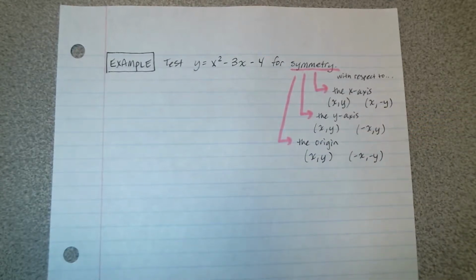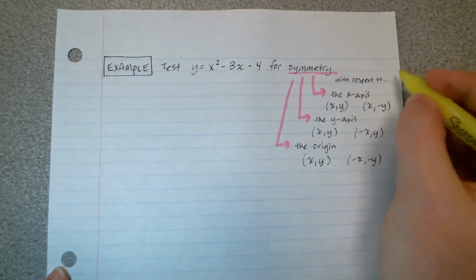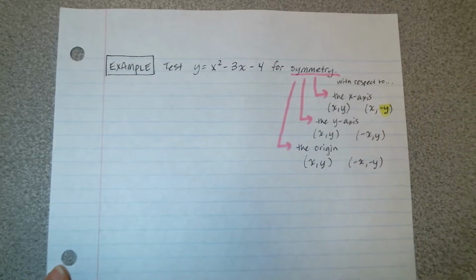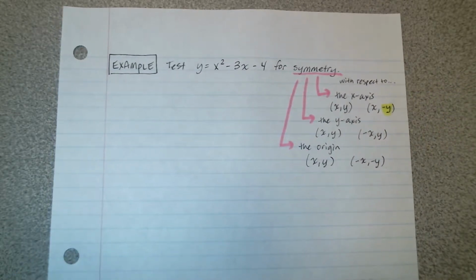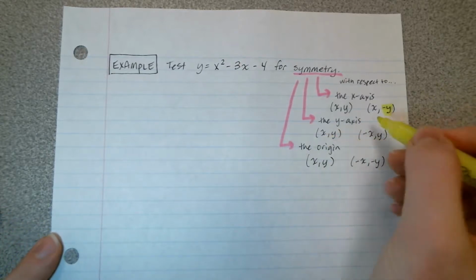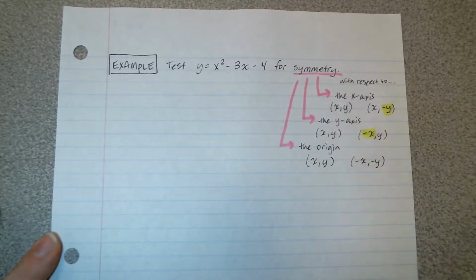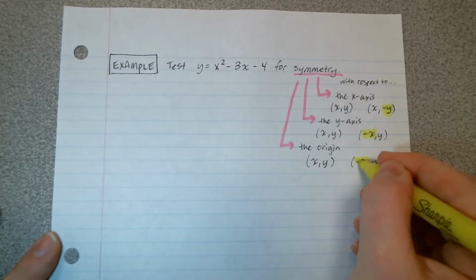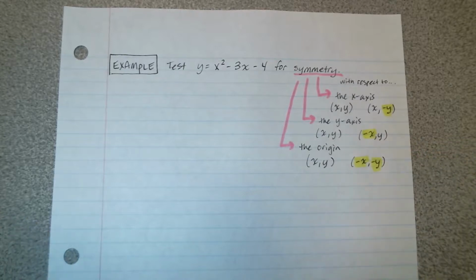Now, it would be very time-consuming and tedious to actually verify every single point on the graph of this equation. So what we're going to do is check the entire equation all at once. So here's the strategy for this. I note the change in each symmetry. We go from y to negative y when we're looking at symmetry with respect to the x-axis. In symmetry with respect to the y-axis, we change from positive x to negative x. And in symmetry with respect to the origin, both change.